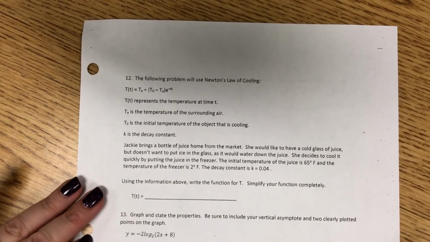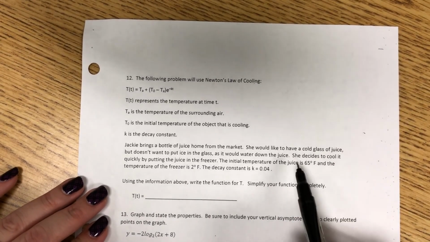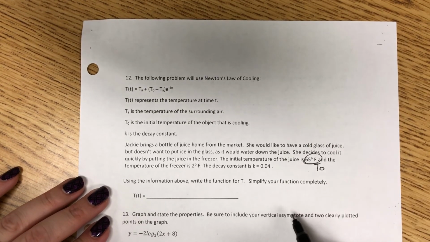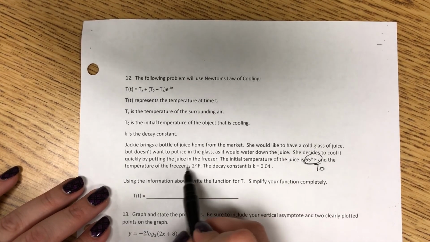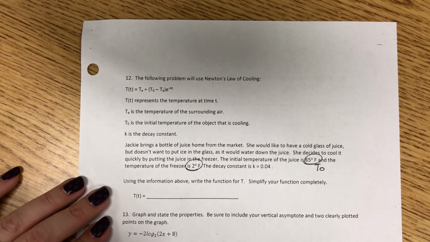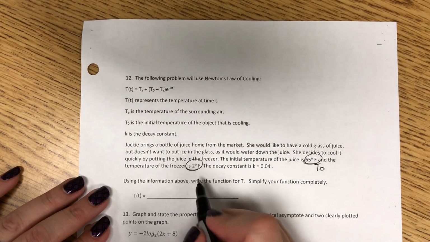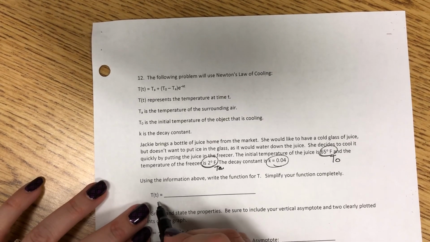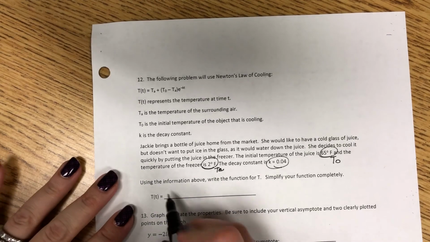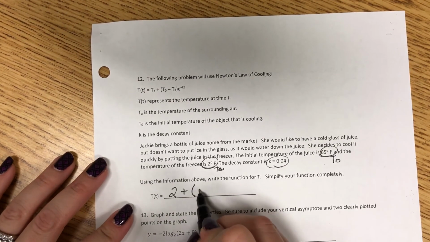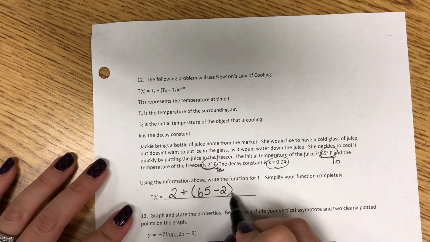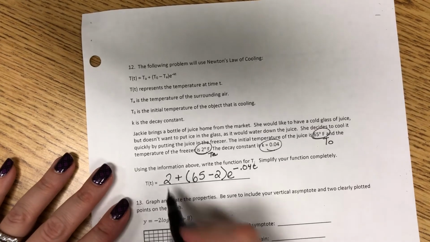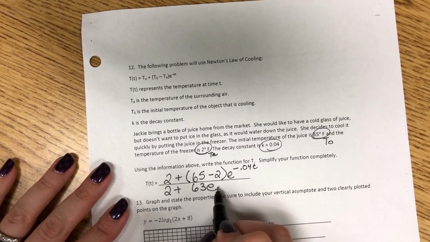All right, number 12 is Newton's law of cooling. So we've got 65 degrees as the initial temperature, and it is put into the freezer, which is the ambient temperature, and here's RK. So the function T is the ambient temperature plus initial temperature minus ambient temperature, e to the negative 0.04t. And even without a calculator, 65 minus 2 leaves a coefficient of 63.